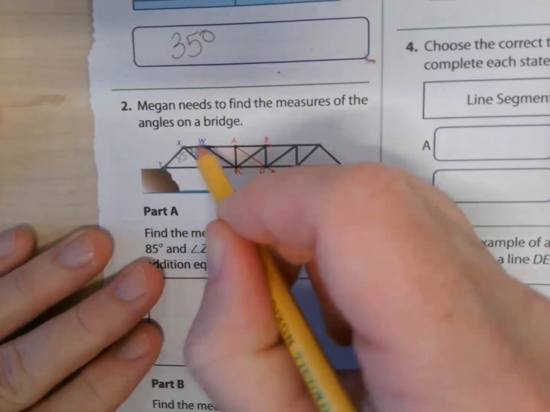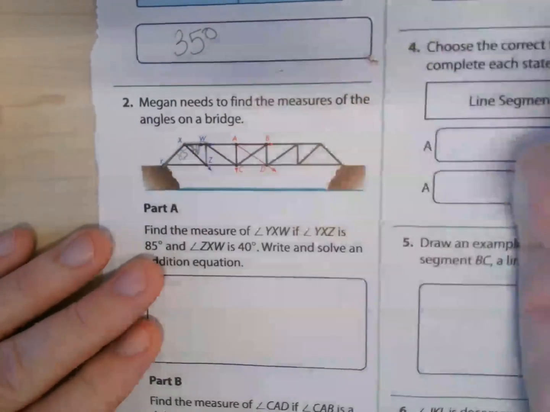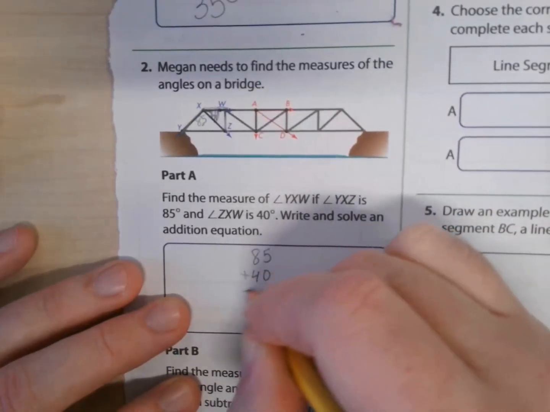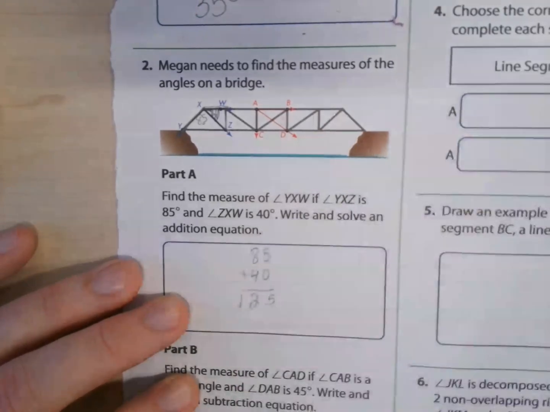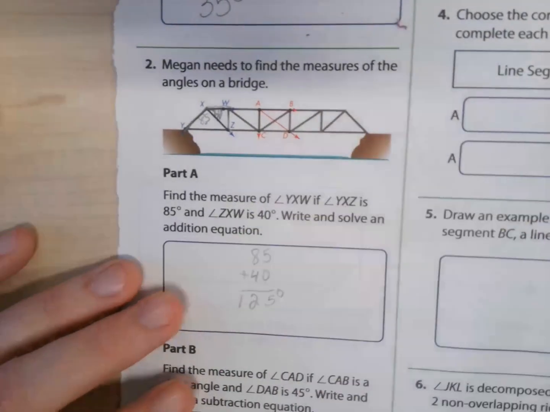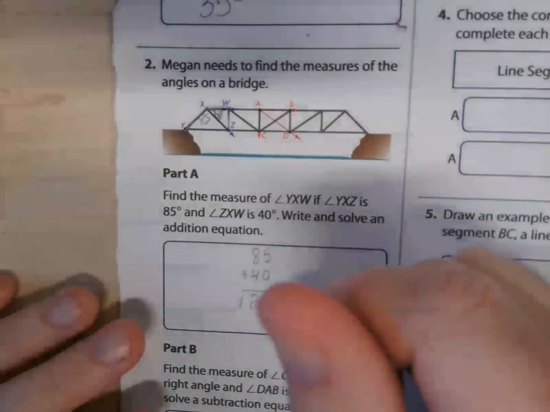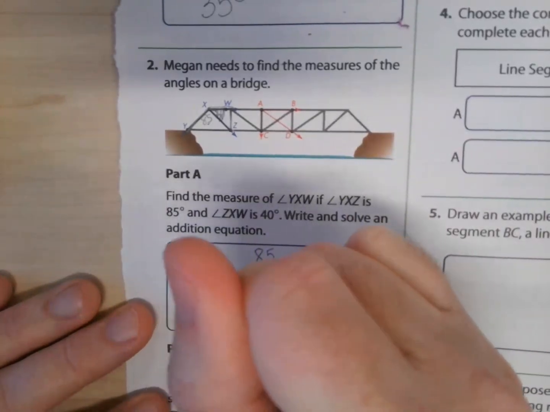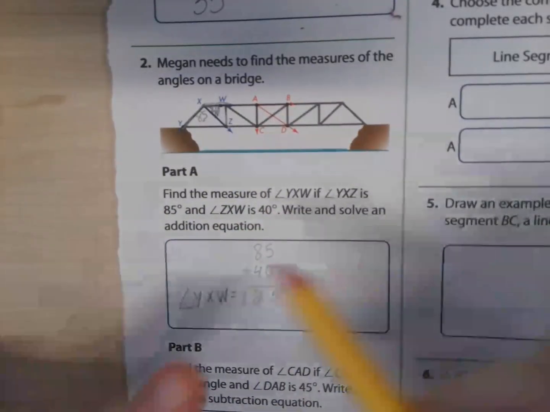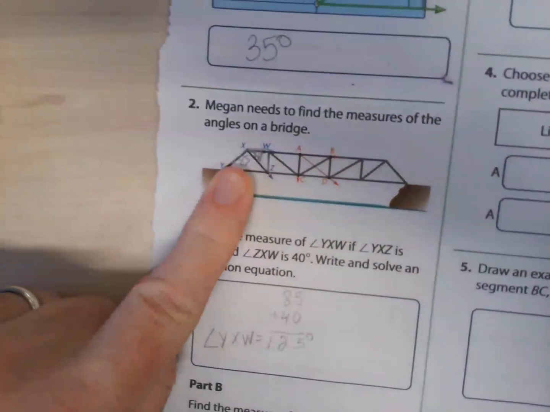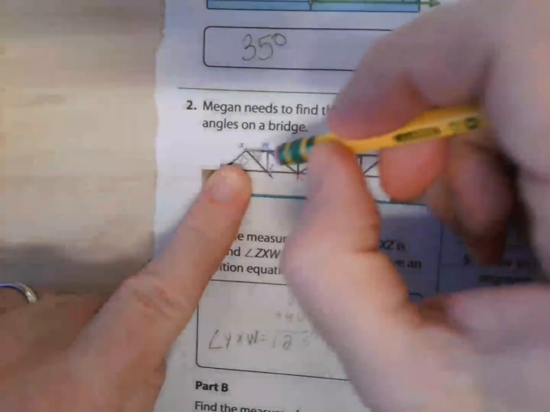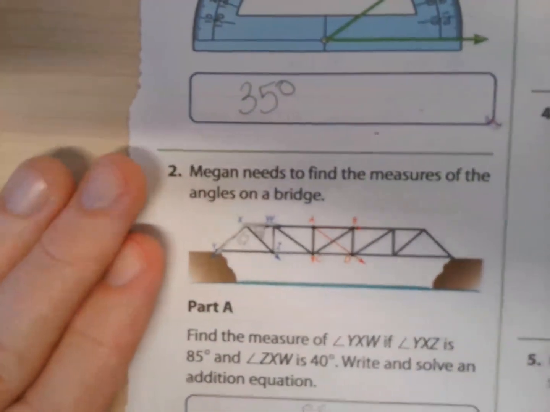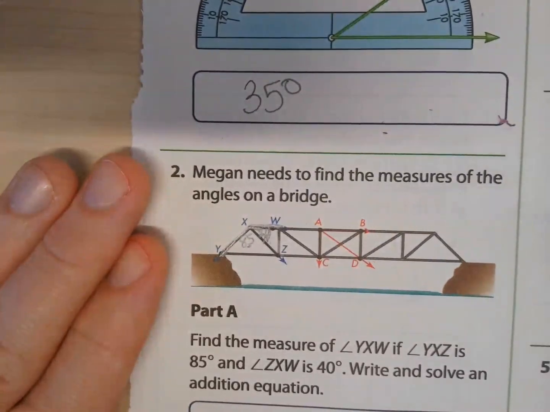And I need to know the big angle. So I know the two little angles, and I need to know the big angle. So it looks like I'm just putting together 85 plus 40. And that's going to give me 125 degrees for angle YXW. All right, so we know the two inside angles, and we're going to add those together. Okay. Zoom in just a little bit there. All right, better.